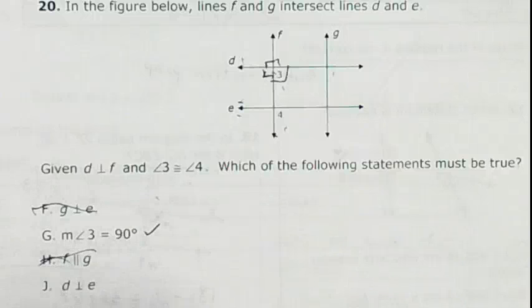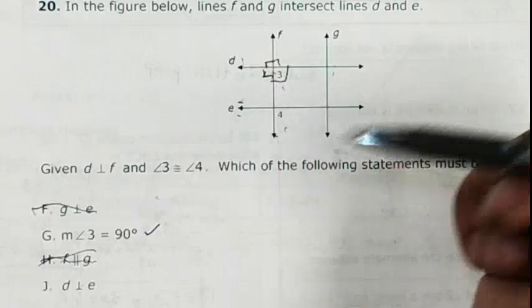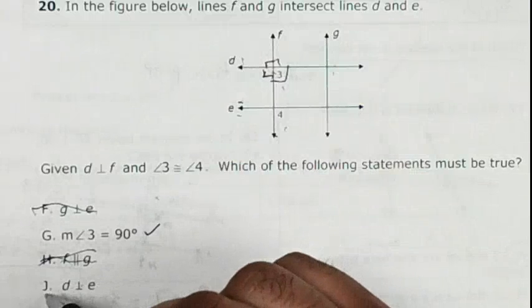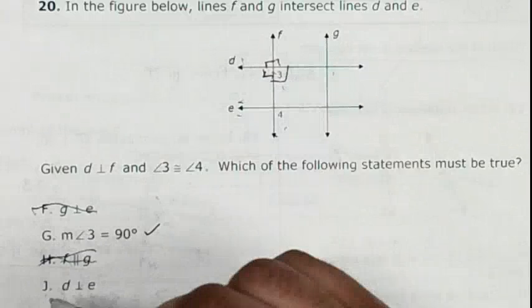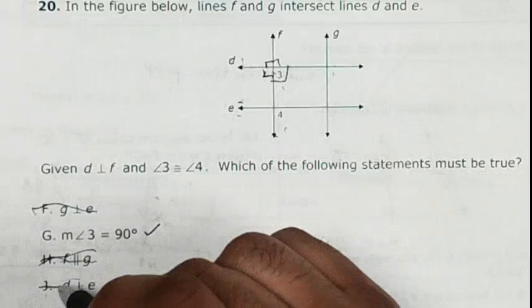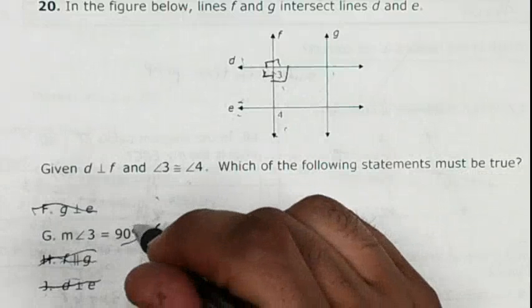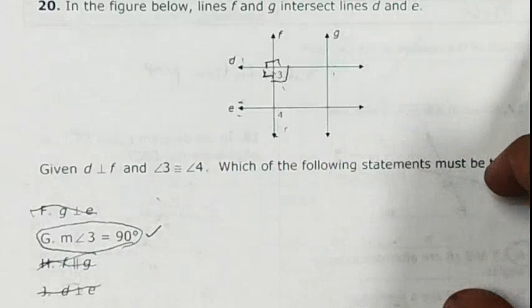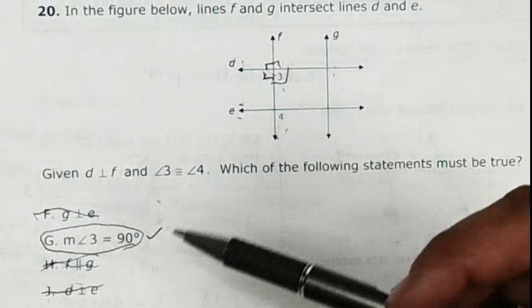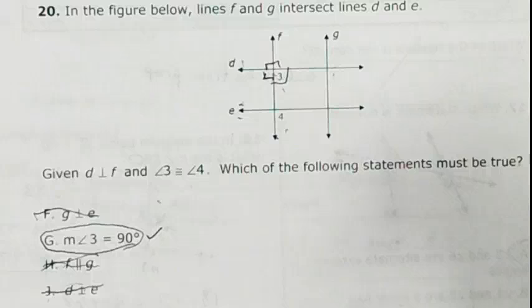So that may or may not be true. D is perpendicular to E, that would also not be true. In fact, we would actually say that D is parallel to E. So that would not be true. The only answer that works is G.